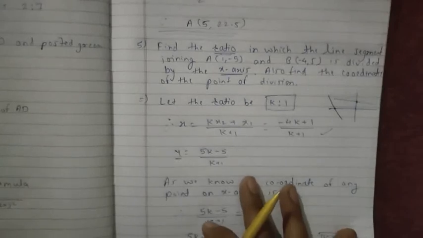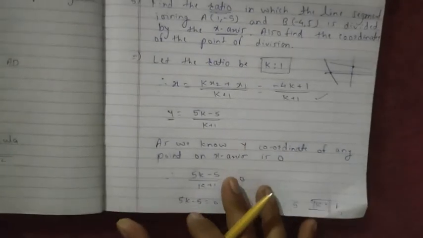I hope you have understood the question, and you can solve all the remaining questions from the exercise. If there is still any problem, you can ask me.